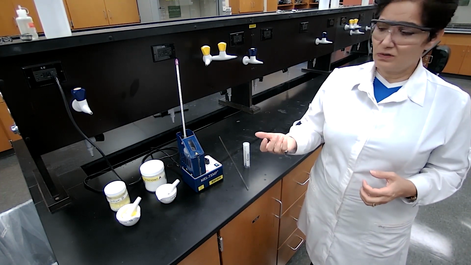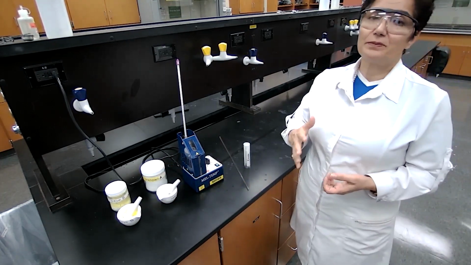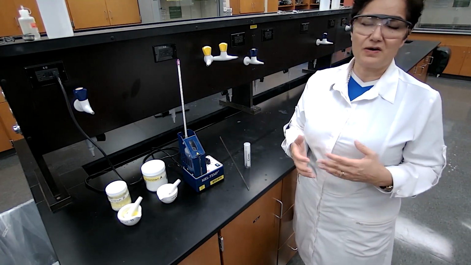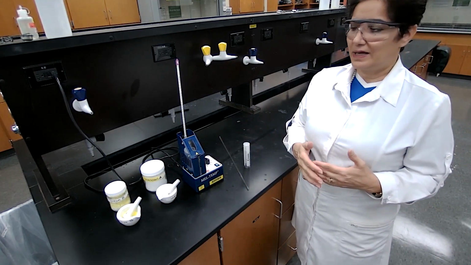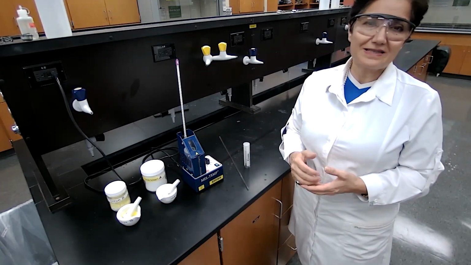Start with one of the unknowns, which is my unknown A. The outline of the procedure is, first, we are going to look for the appearance of this compound. What is the color of the compound? Is it solid or liquid? And anything that you can write as an observation of the compound itself.